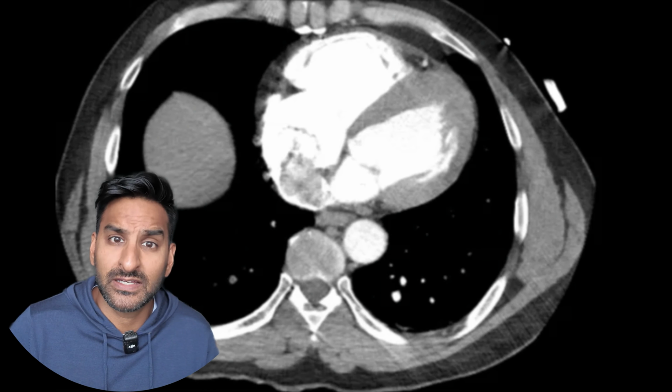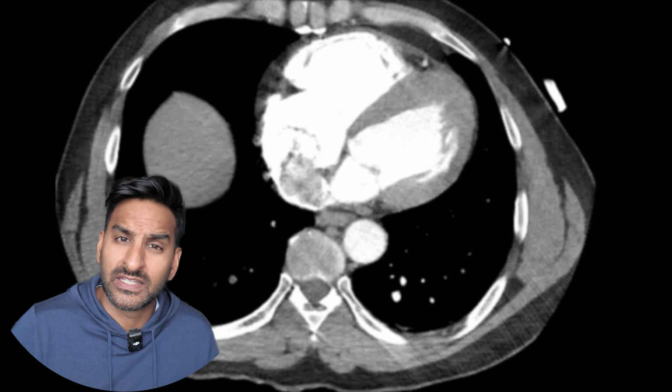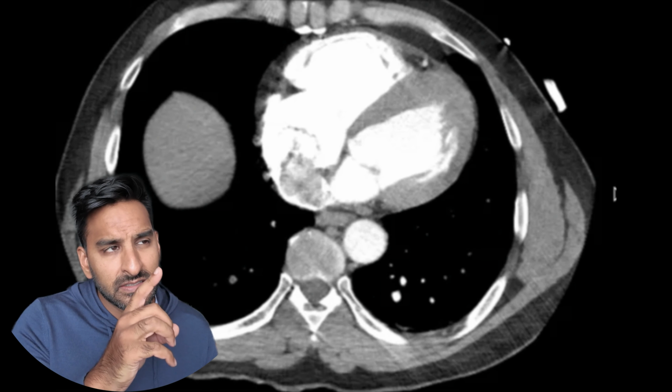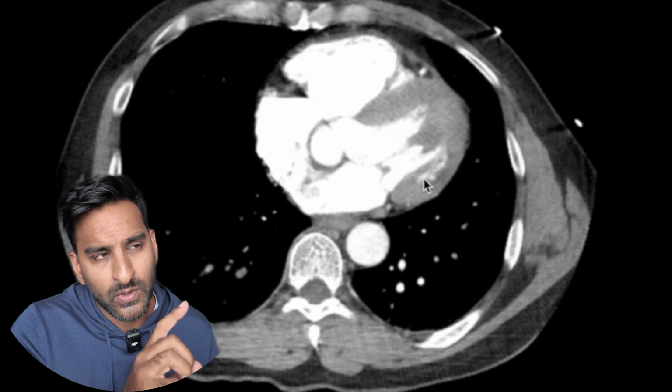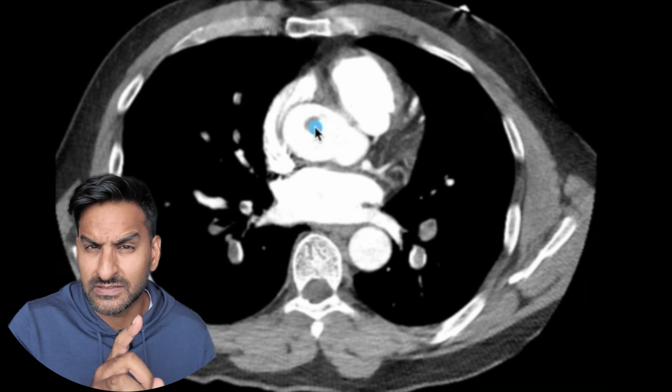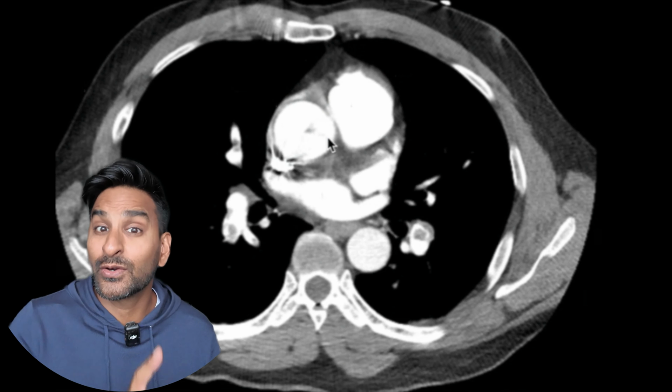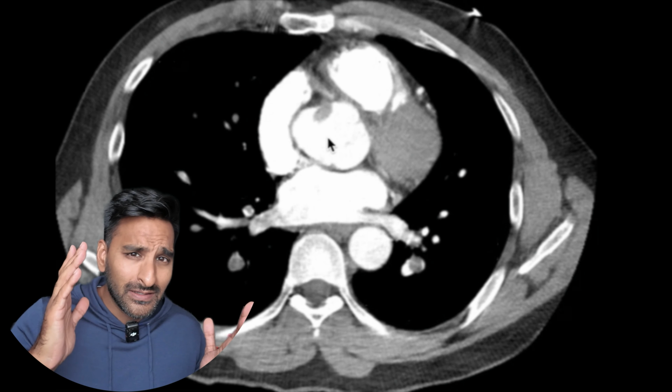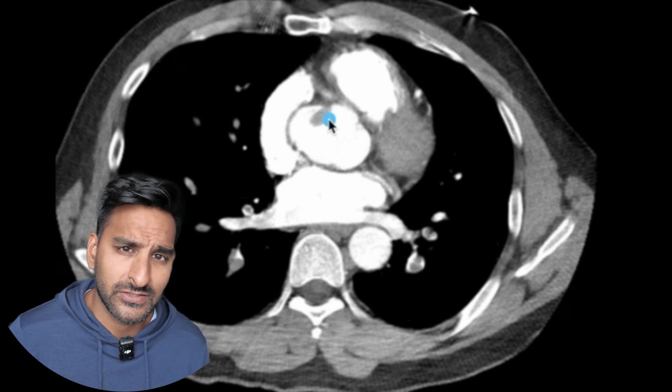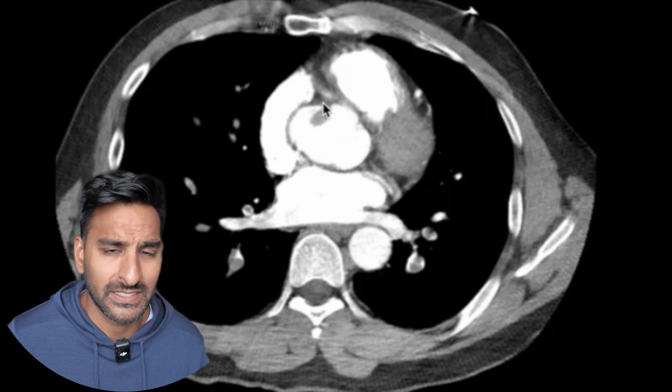Now, there is also a filling defect located in the aorta. So what's actually happened is that the blood clot has gone from one side of the heart through this little defect, this magic door, to the other side, then gone into the aorta. But on top of that, it's also gone down a right coronary artery, which basically means that this patient may end up having a heart attack.